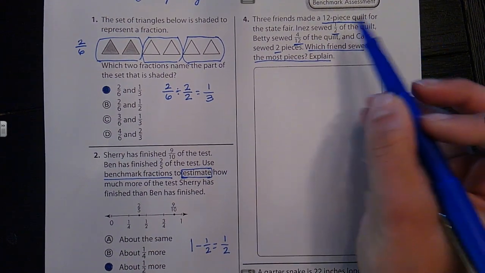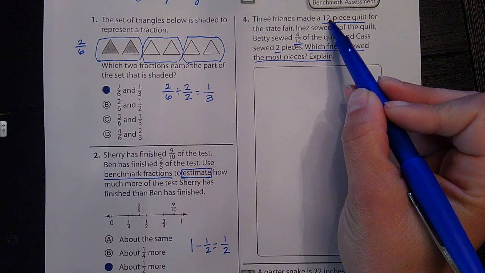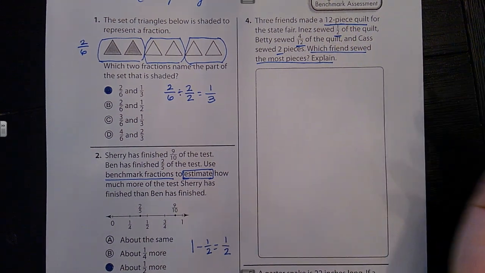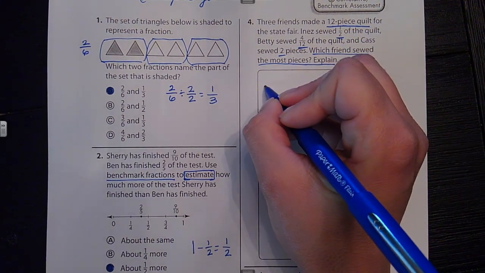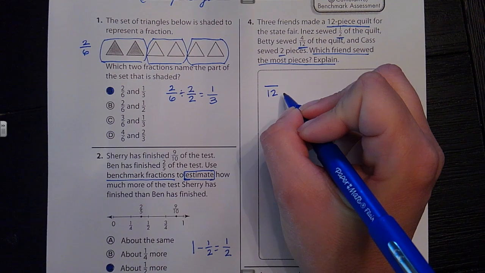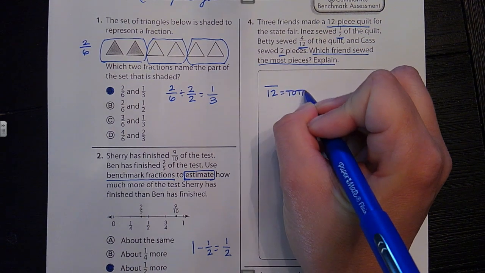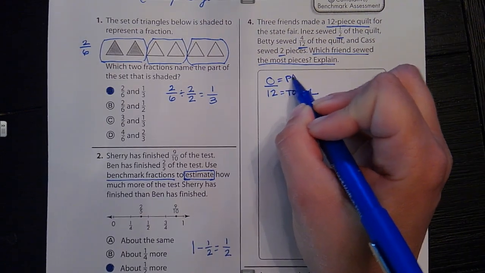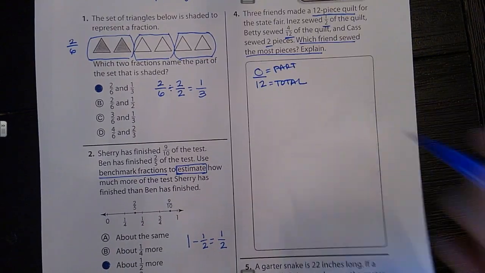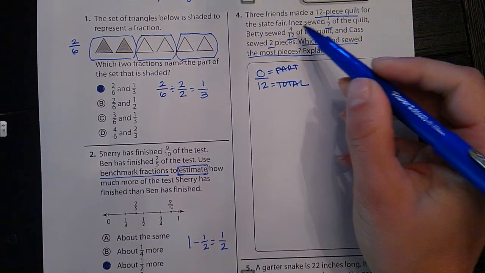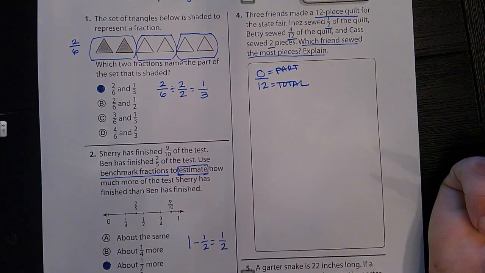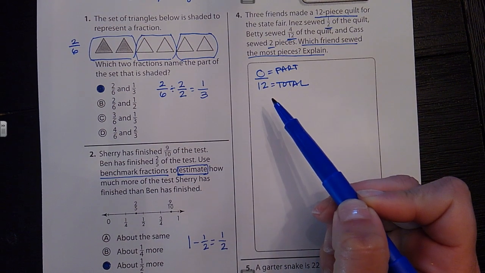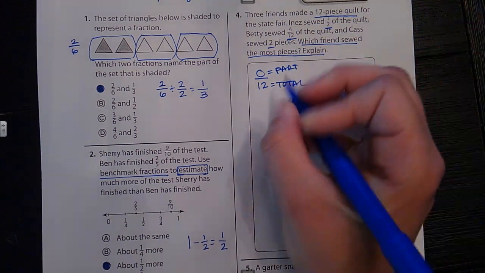So first of all, I just want to point out the total amount of pieces for the quilt is 12. So that becomes our denominator, because remember when we have a fraction, the denominator equals the total. And here the numerator equals the part of the total. So now we're going to go through and see for each person, Inez, Betty, and Cass, how many parts of the total they sewed, to see which friend sewed the most pieces. So we'll start with Inez.